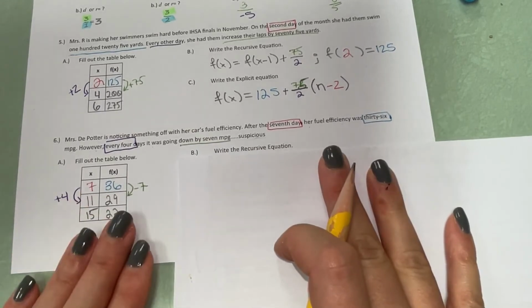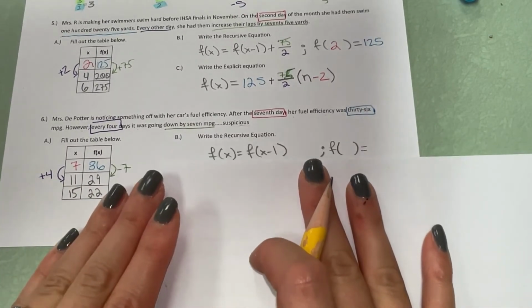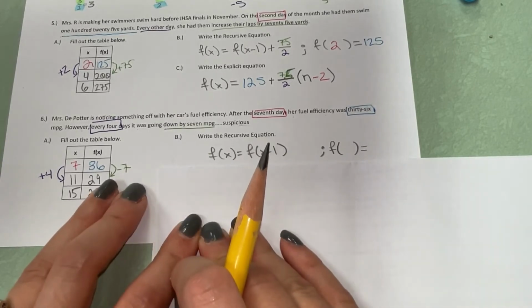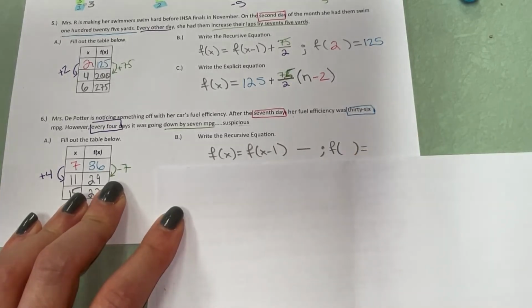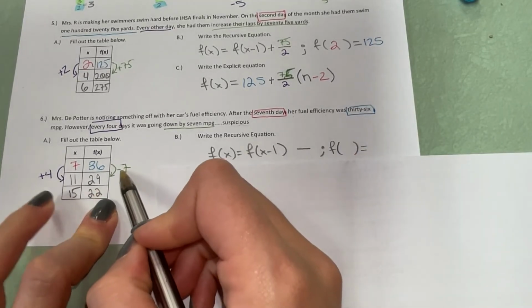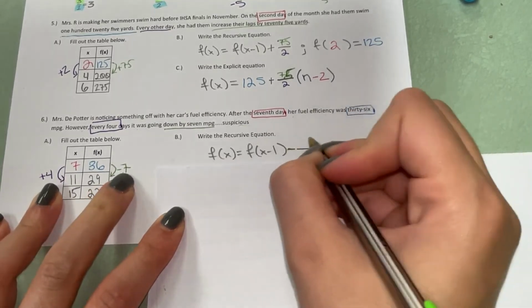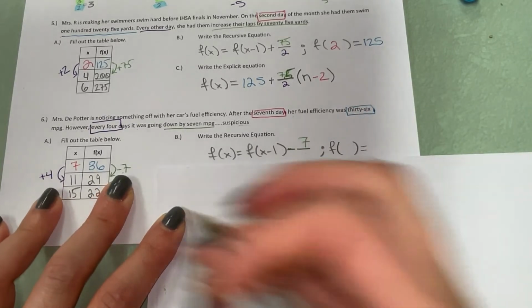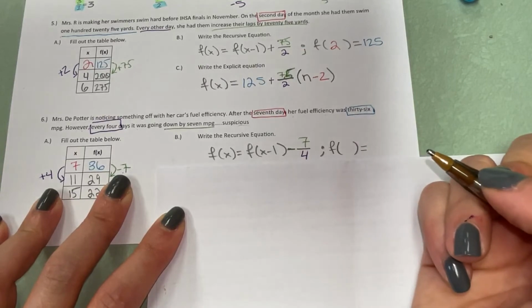So we can now actually fill out our recursive and our explicit. So we have f of x equals f of x minus 1. Now this is where it gets a little bit weird. So I know I'm gonna have a fraction, but see how one of these has a minus? So I'm gonna put that minus up front, and then 7, and I'm keeping them green because they're together. And then we have the 4 is at the bottom of the fraction, okay?